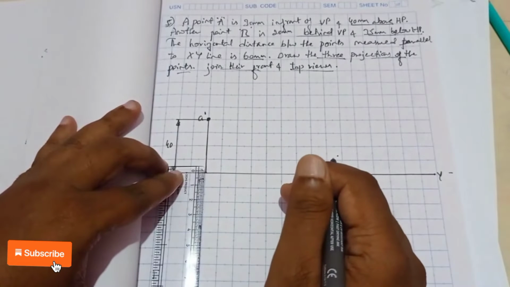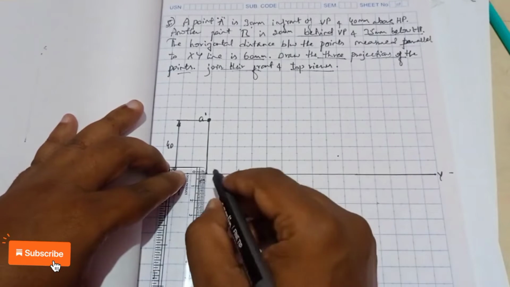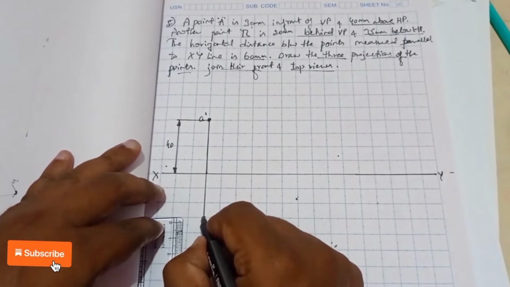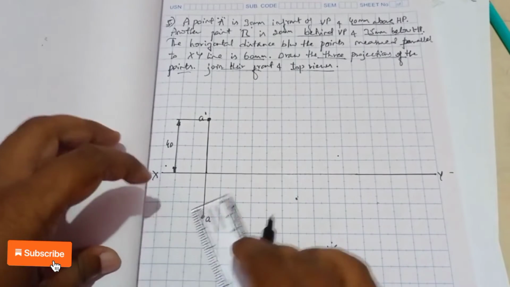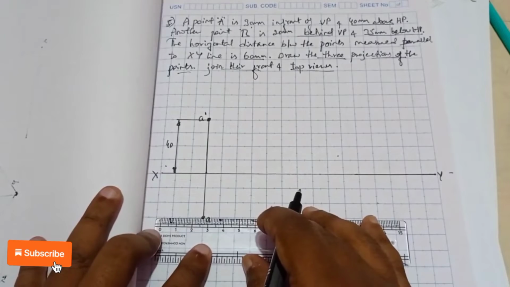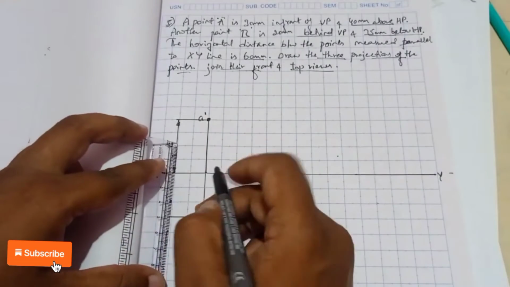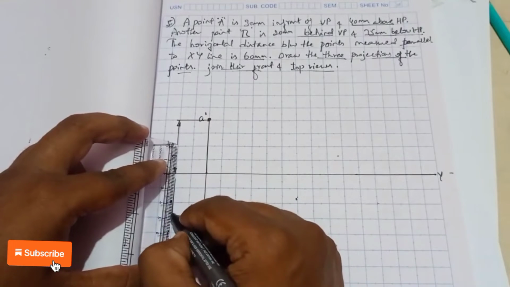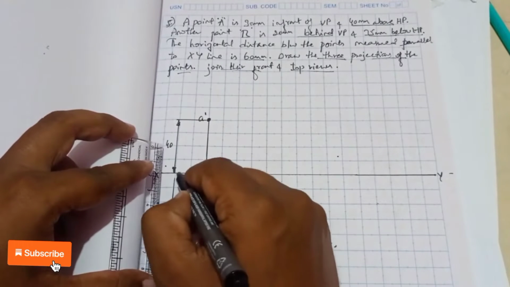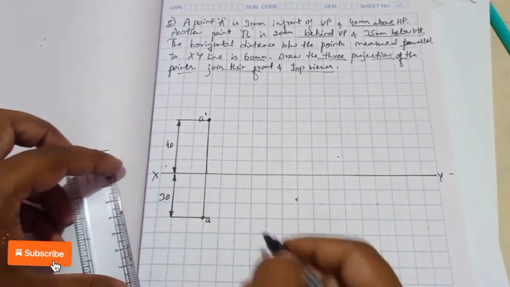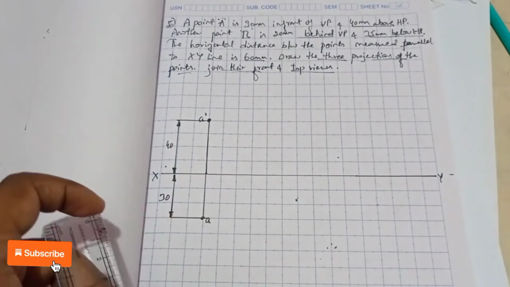The top view we get below the XY line. So 30 means 3 boxes, and put a point. This is your A. So the top and front views of point A are done.